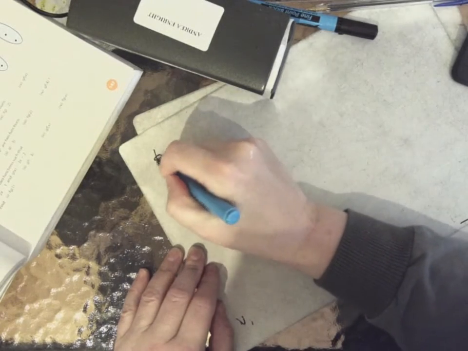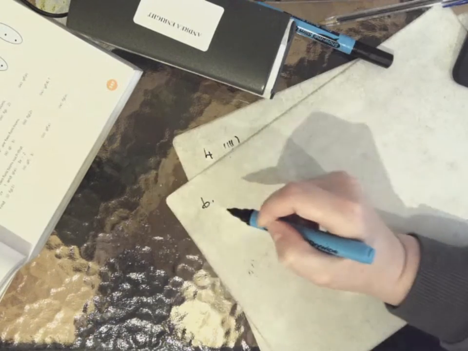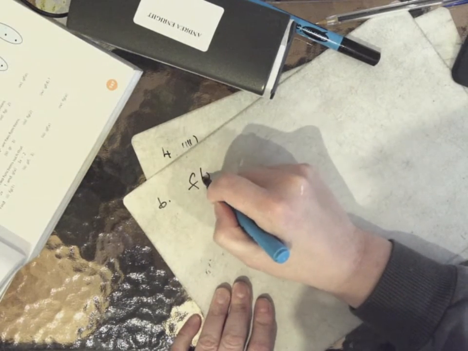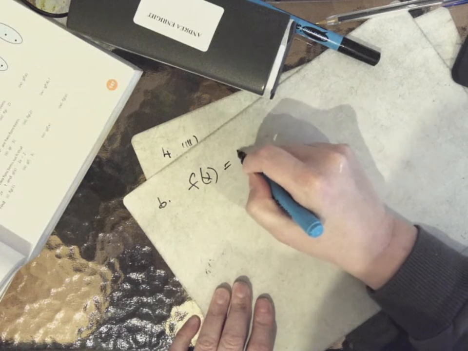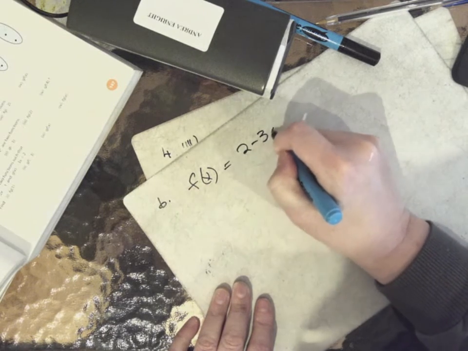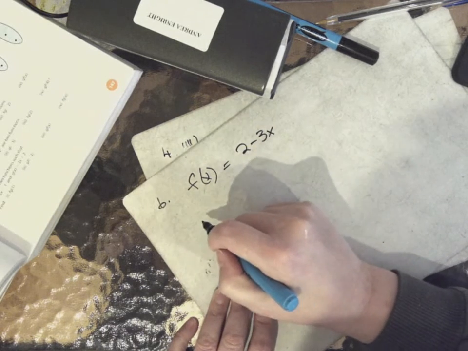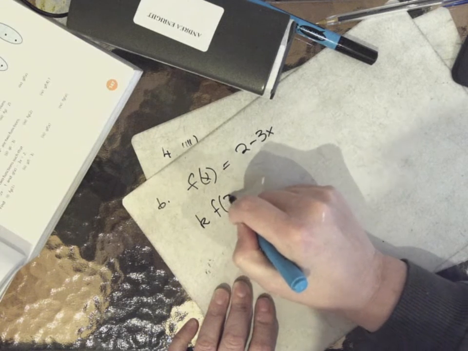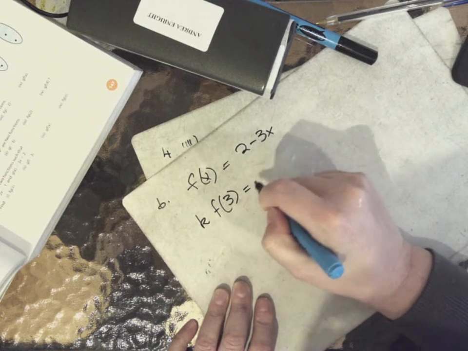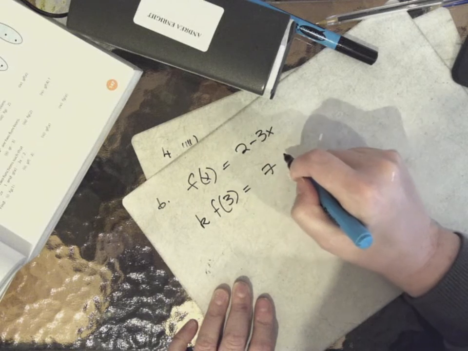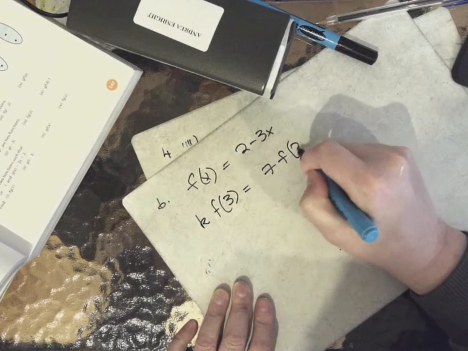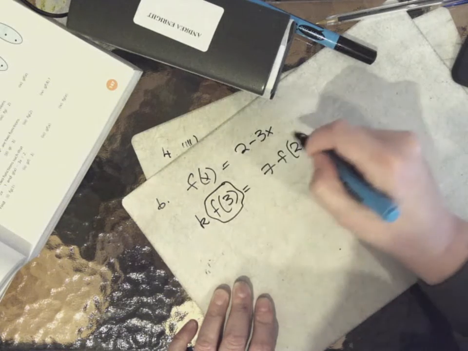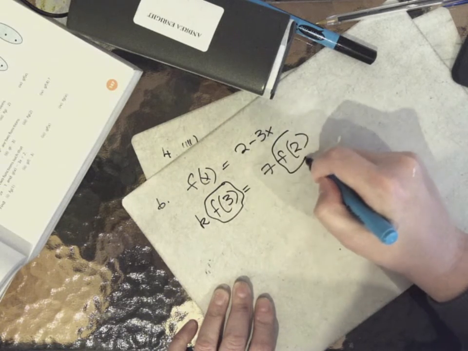Okay, number 6 then. The function f is defined as f of x is equal to 2 minus 3x. Find the value of k, so it's k times f of 3 equals 7 times f of 2. Right, so we can get f of 3, we can get f of 2.